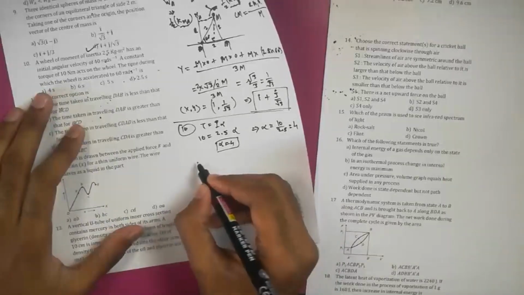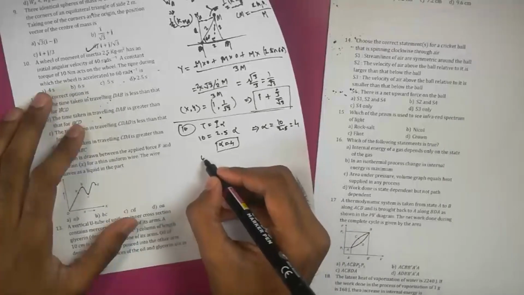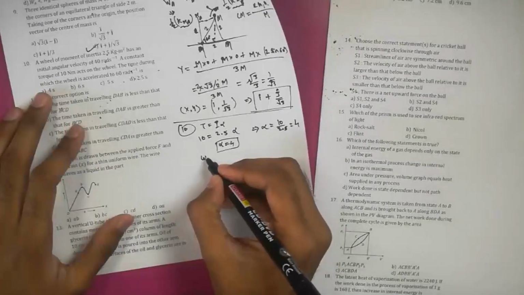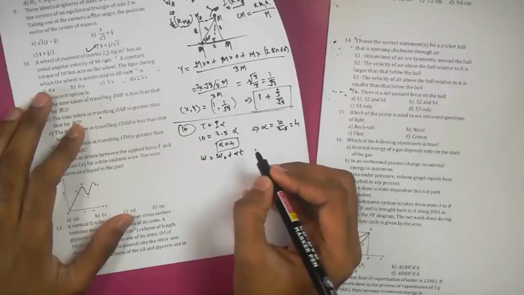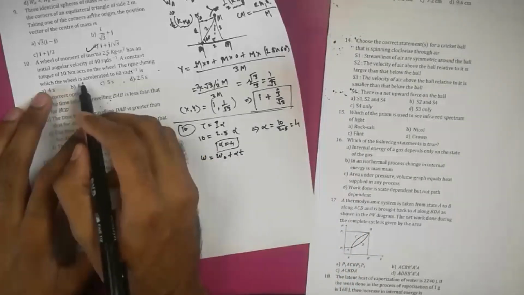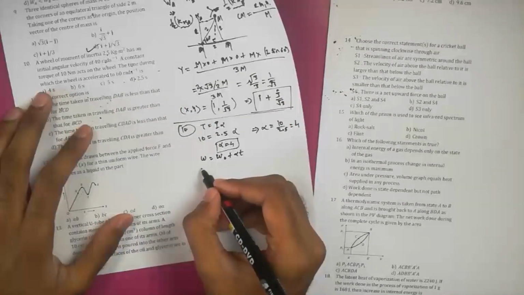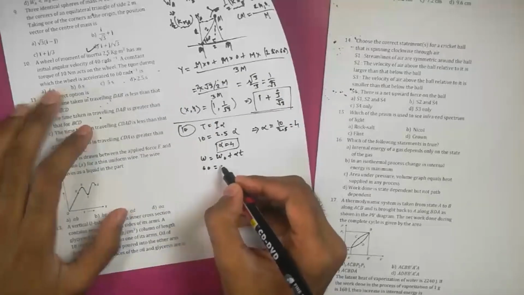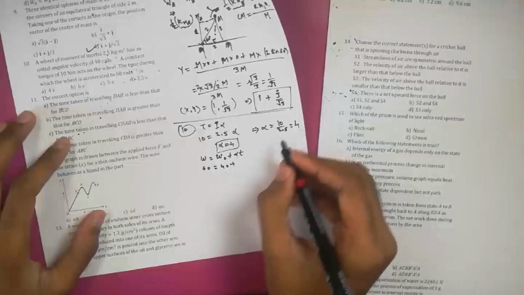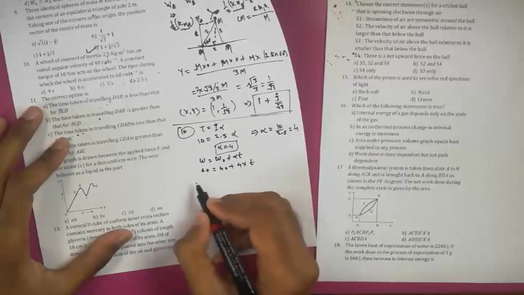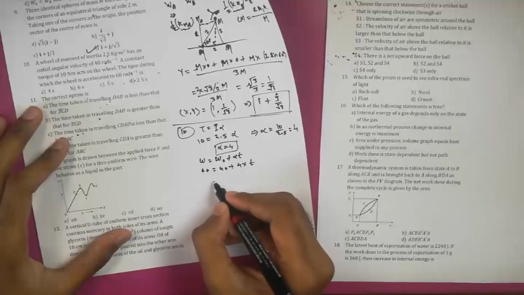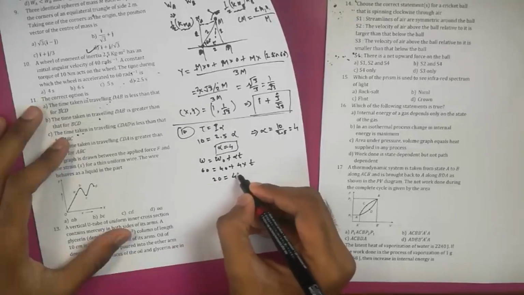So the final angular velocity is 60, the initial was 40, plus alpha is 4 t. So let's rearrange: 60 minus 40 is 20, equal to 4t. So t is equal to 20 upon 4, which is 5, so it takes 5 seconds.